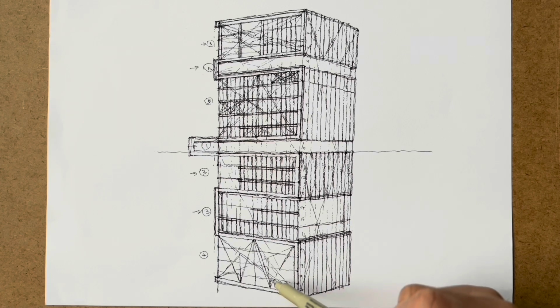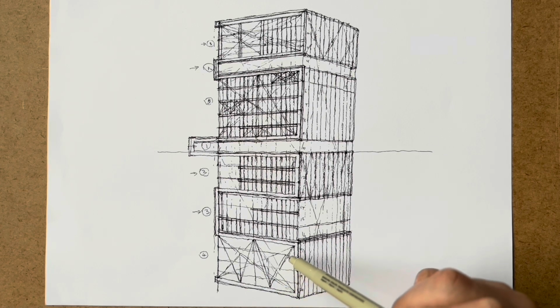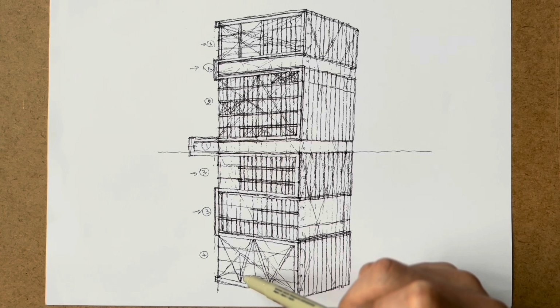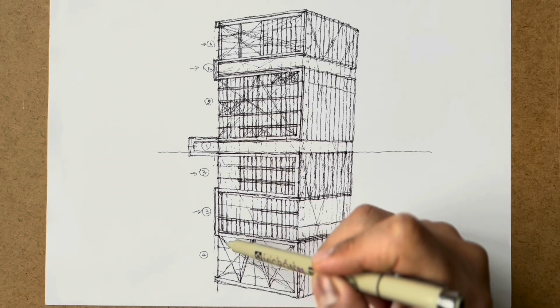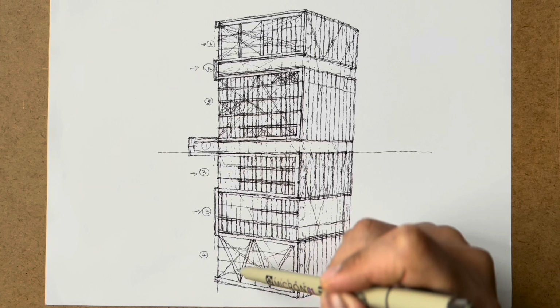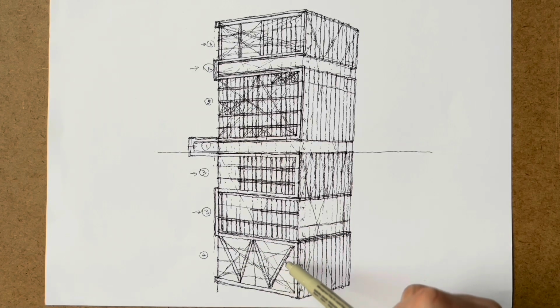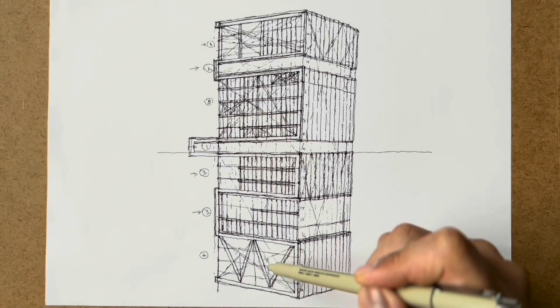The way to do it is simply using the cross line, the geometry. That is how this building was designed, using geometry lines. Just like this.